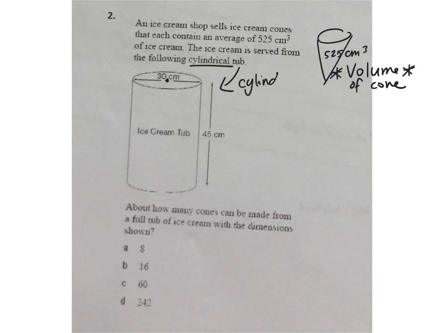A cylinder. Well, we need to figure out how many cones can be made from the full tub of ice cream. So what's the first thing you need to figure out before you can even answer the question? We want to know how many cones can be made from the tub of ice cream, but do you know how much ice cream you have that you can fill in the tub? Yeah. We have to first figure out the volume of the tub, which is a cylinder, so that we know how much ice cream we have altogether. Then we can figure out how many cones we can make.